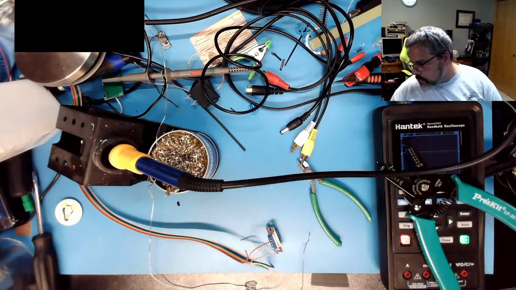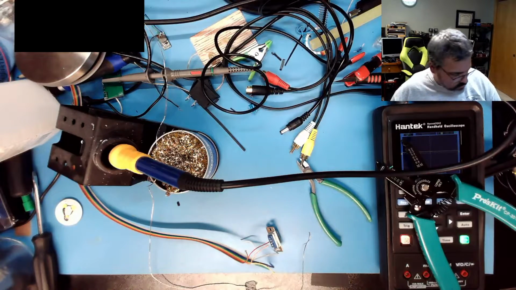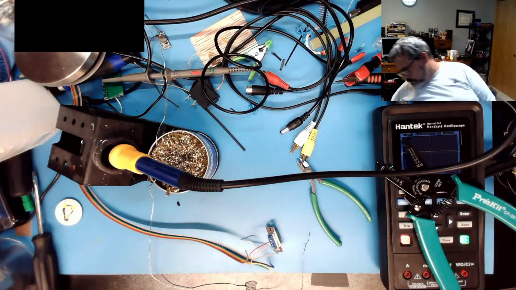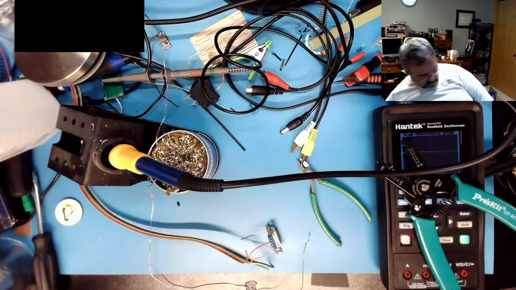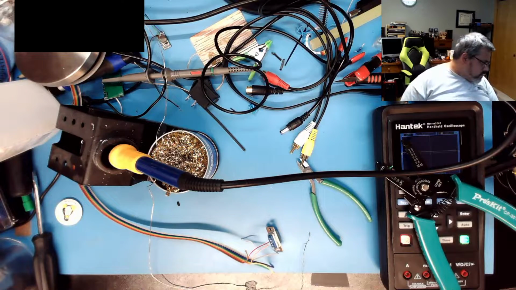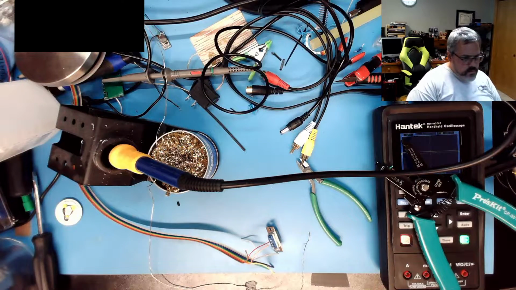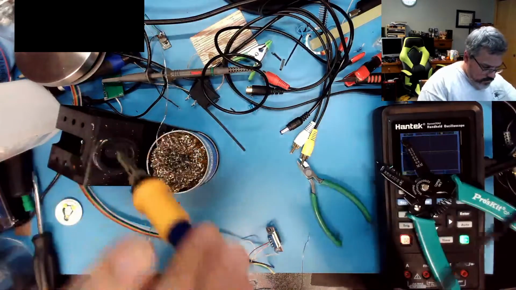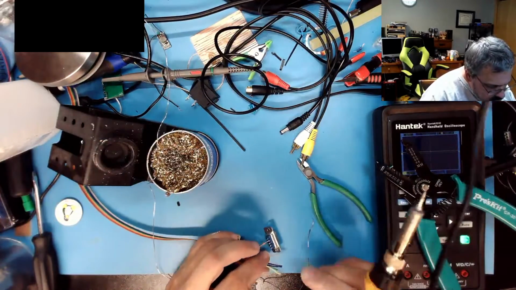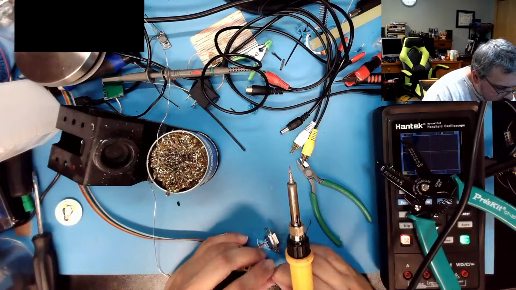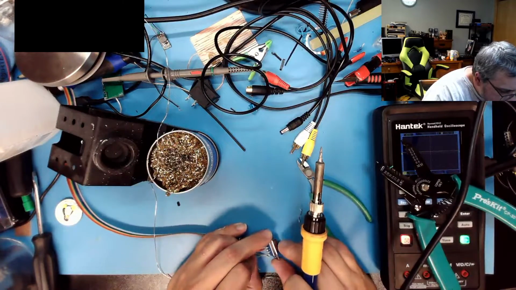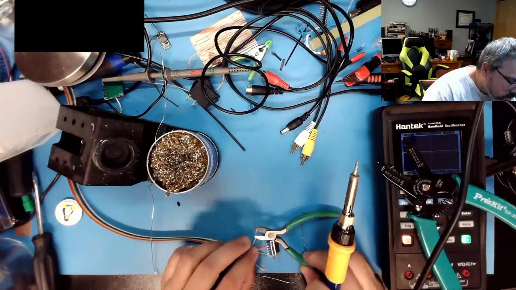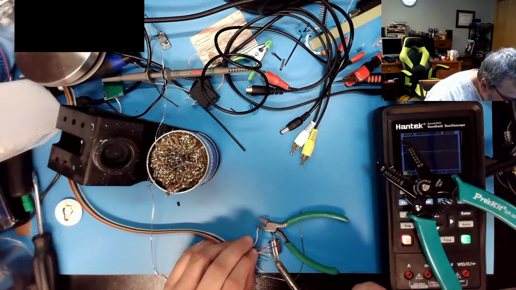Really? Where's my helping hands? I always lose that stupid thing. Okay, well, I'm just gonna freehand it. Whatever. Get some weight on you so you don't flop around.